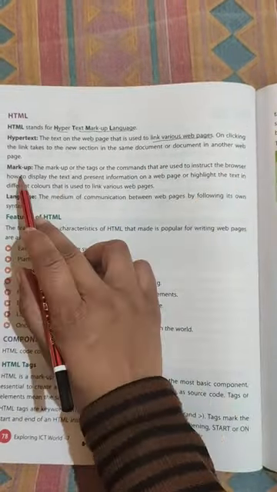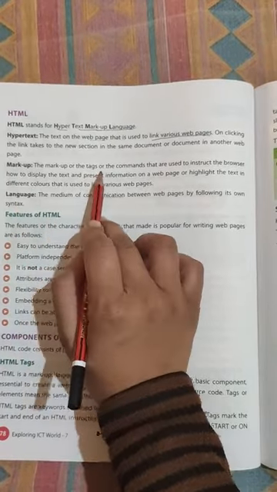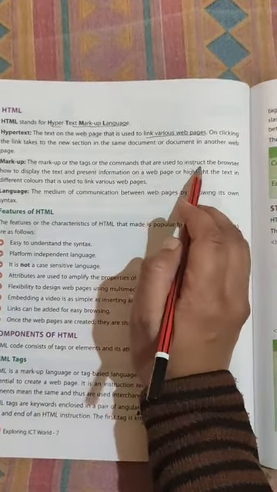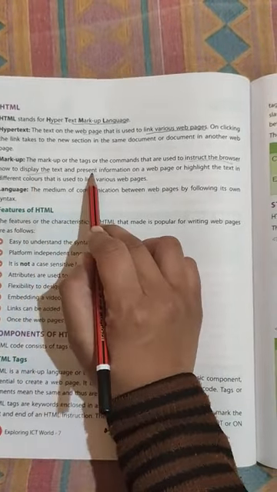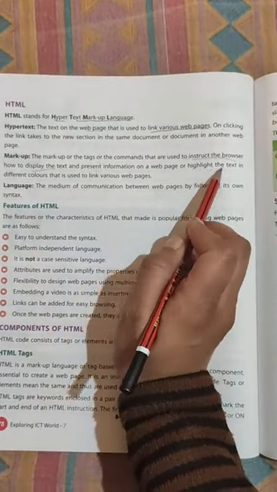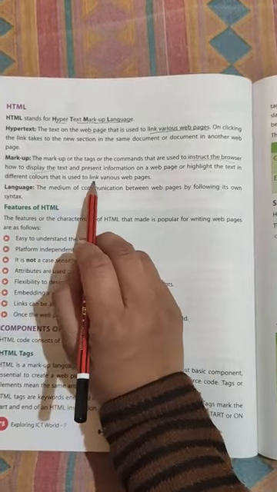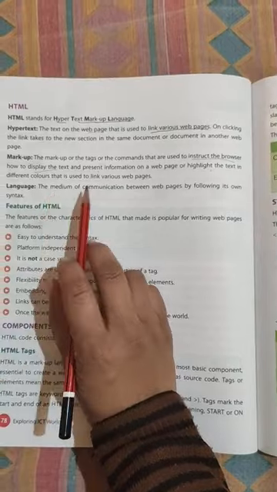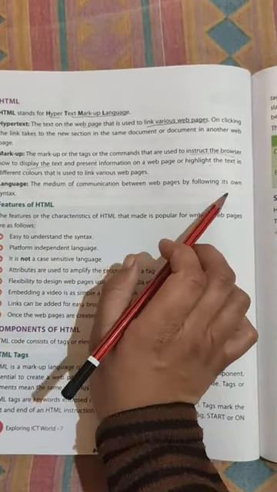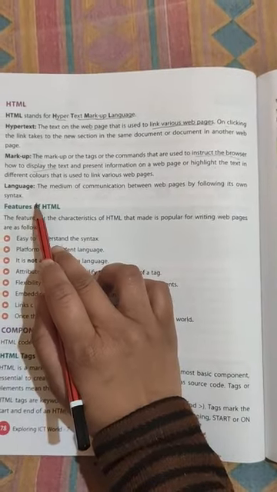Okay. Now, what is markup? The markup or the text or the commands that are used to instruct the browser how to display the text and present information on a web page or highlight the text in different colors that is used to link various web pages. Okay. Now, what is language? The medium of communication between web pages by following its own syntax. Okay, this is the language.